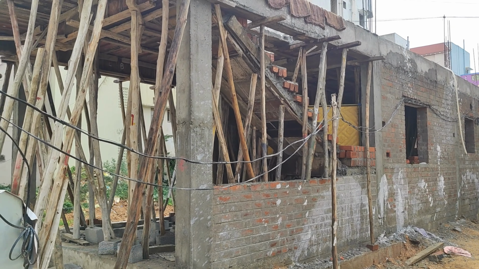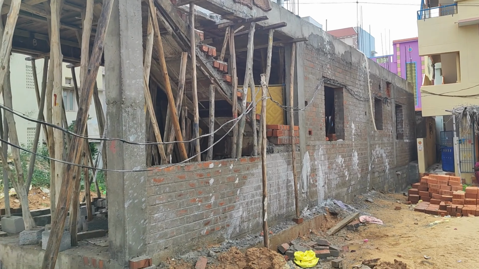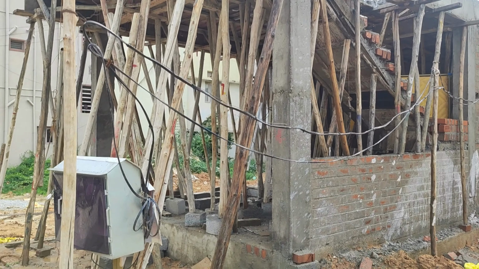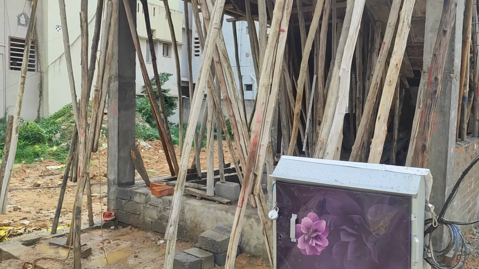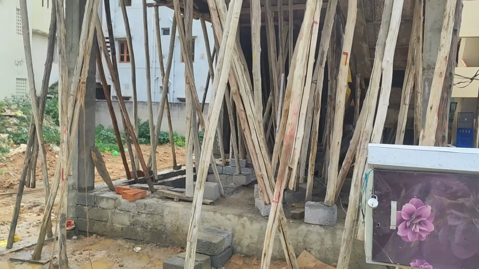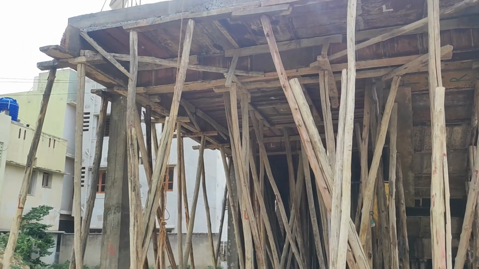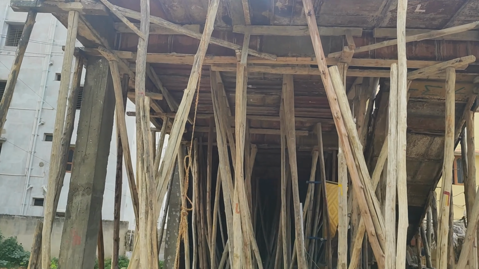Summary: what we covered in this video. We increased the pillar height and built the outer walls with bricks. Room partitions were constructed, and the ground was leveled. Insect-killing chemical was applied under the floor. Concrete was poured to form the ground base.